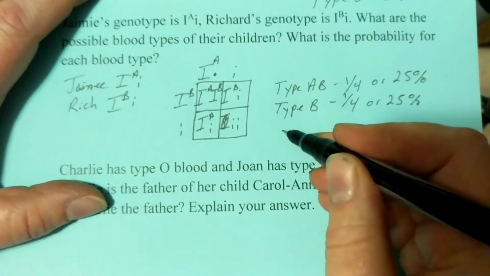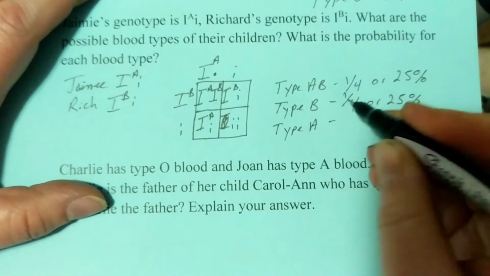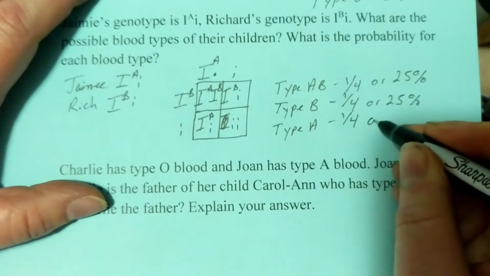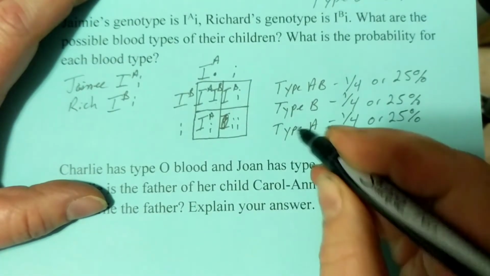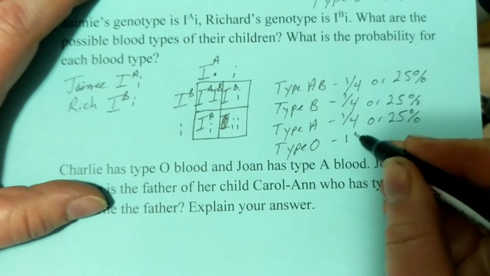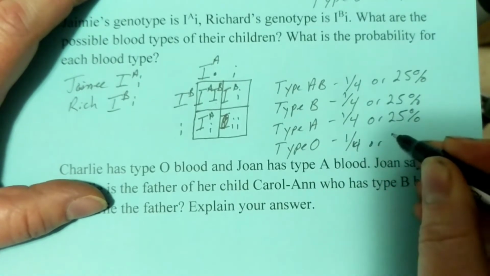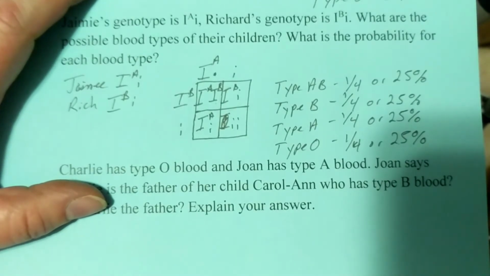And of course, IAi is going to be type A, 1 out of 4, or 25% will have type A blood. And type O, again, 1 out of 4, or 25% chance their child will have type O blood.